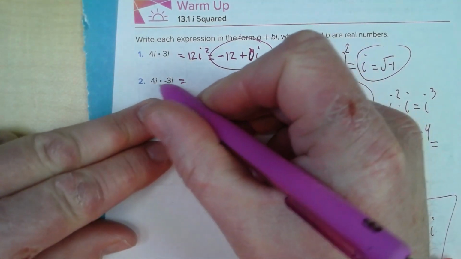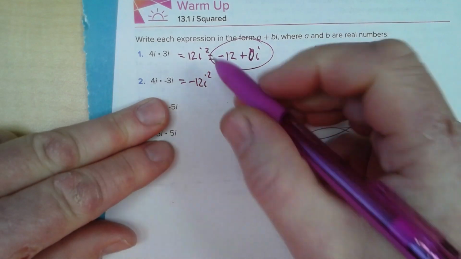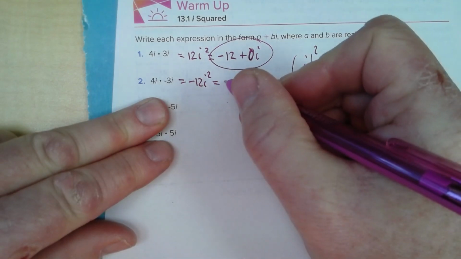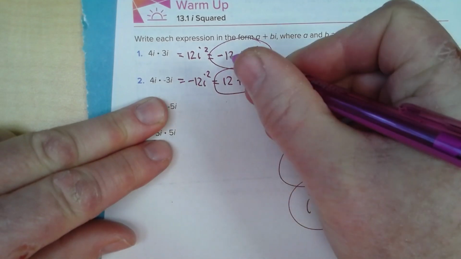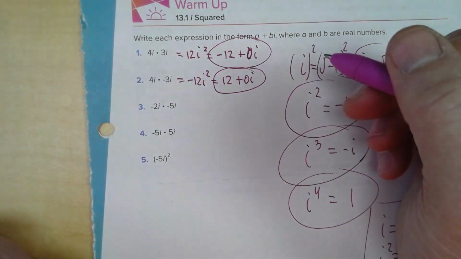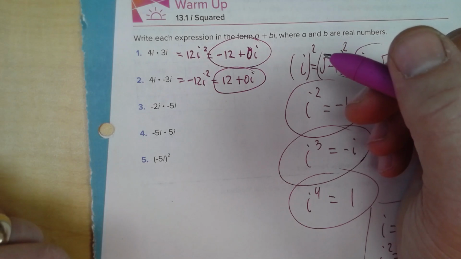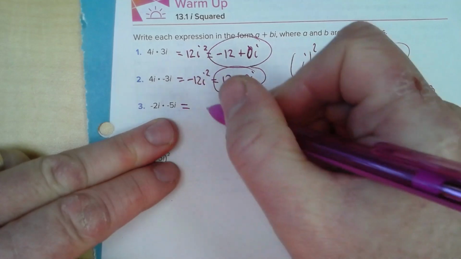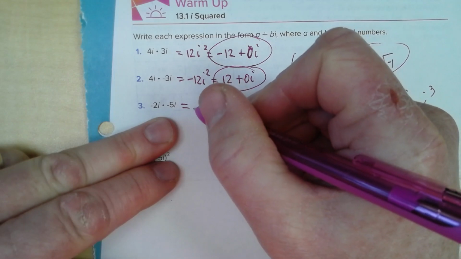So let's do number 2 together. So we're going to do the -3 times the 4 would be -12i squared. i squared is -1 times the -12 would be 12 plus 0i. So it's just 12 this time versus -12, and then there's no imaginary parts. Okay, try the next 3. And here we go. By the way, you're supposed to pause the video there and try them.